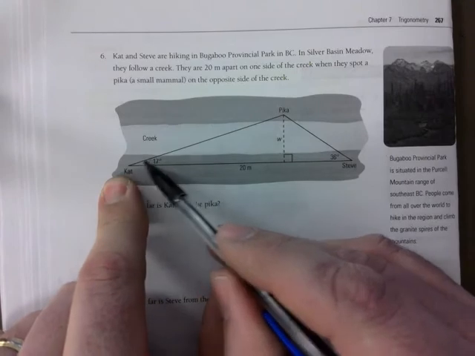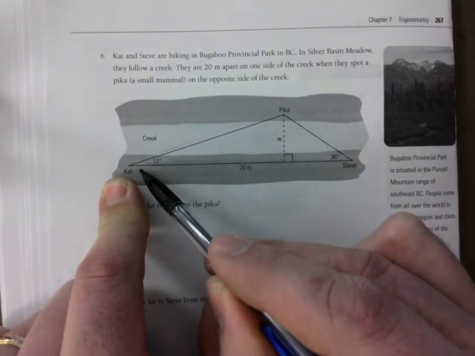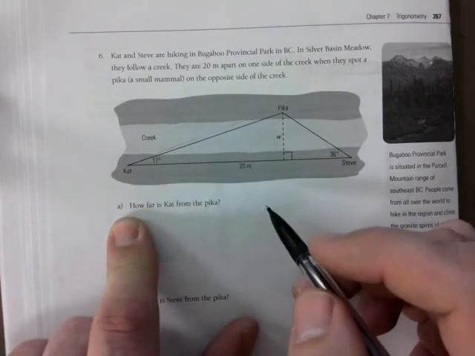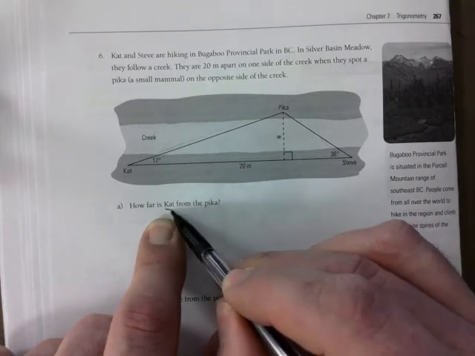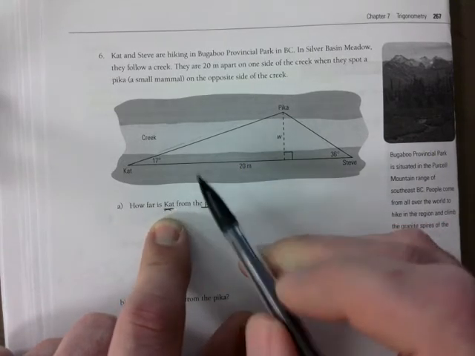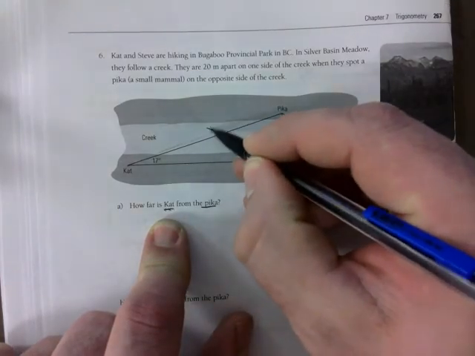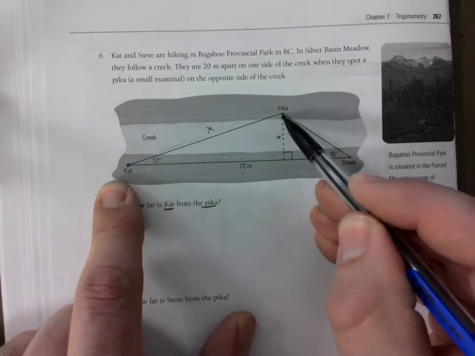Always keep in mind that there's the big triangle, right? And work with it first if you can, okay? So the question is asking how far is Kat from the Pika, right? So they're asking, let's call this X here, right? So we're asking for the distance from here to here.